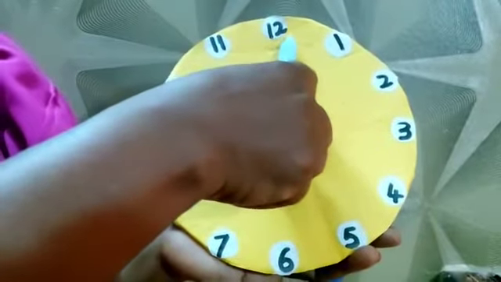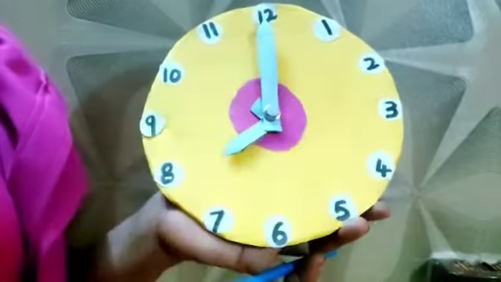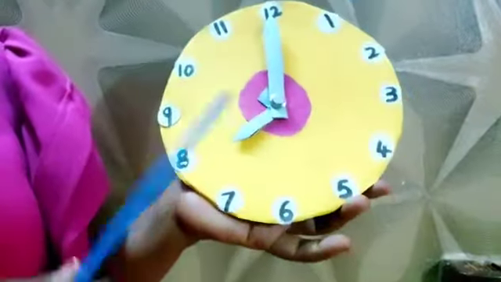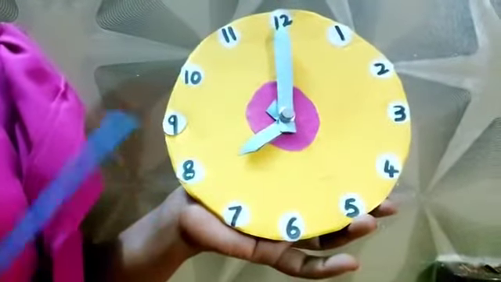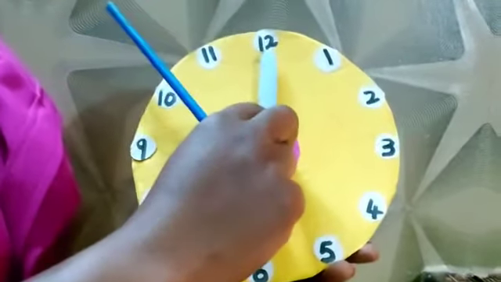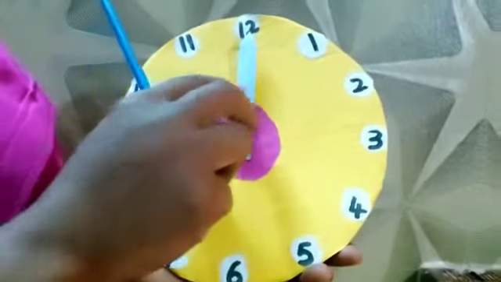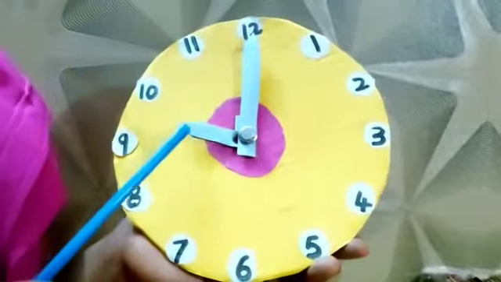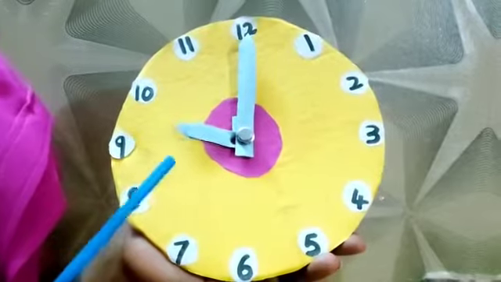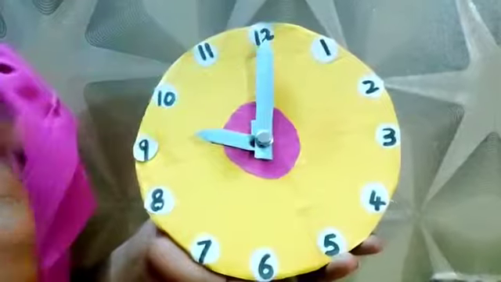Now, if the short hand moves this way, I told you wherever the short hand is on that number, it will be that number o'clock. So let's look at this. The short hand is right now on 8. What time is it? 8 o'clock. Good. I'm glad you're getting it. Now, the short hand is on 10. It will be what? 10 o'clock. All right? Good job. Now, for it to be an hour, the long hand will go round the clock.